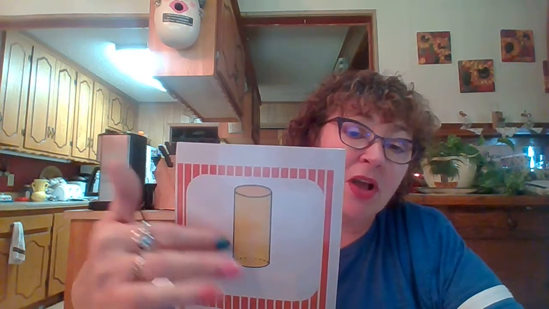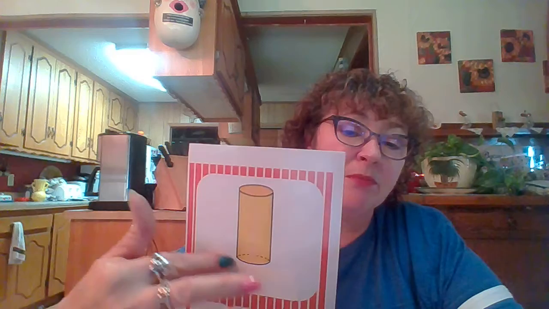I think I've about gone over all of them. The one I haven't done is the cylinder. A cylinder looks like a rectangle, only it has a flat top and a flat bottom that are round. A cylinder has round top and bottom and straight sides.